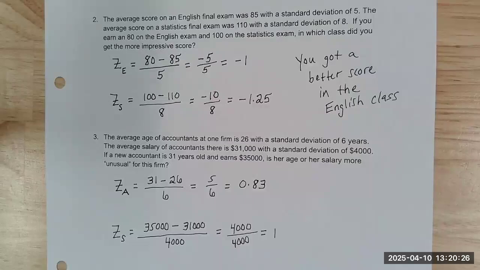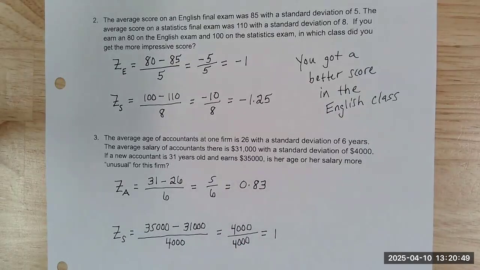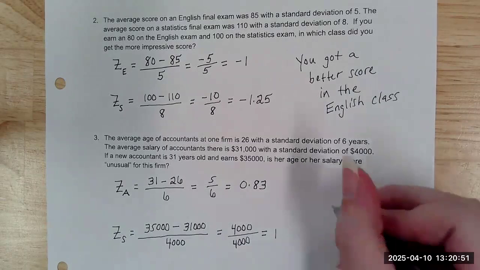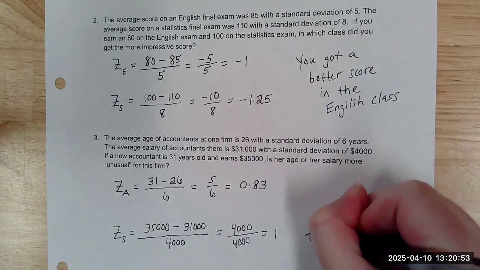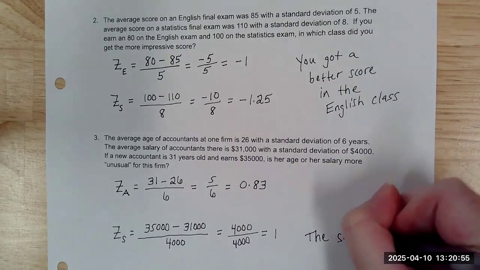So in terms of age or salary, how is the new employee more unusual by age or more unusual by salary? By salary? More unusual by salary, because the Z-score is higher. So that's 0.83. This one's a +1. So they're one standard deviation higher than everybody else in terms of salary, but they're not quite one standard deviation higher in terms of age. So the salary is more unusual.